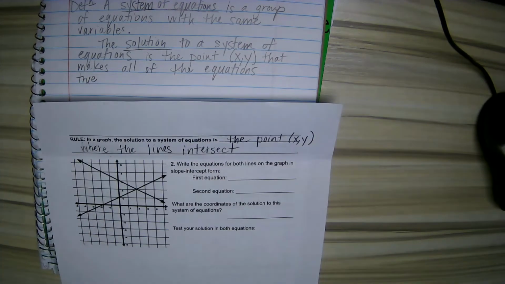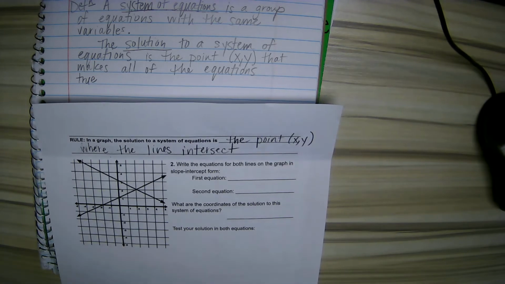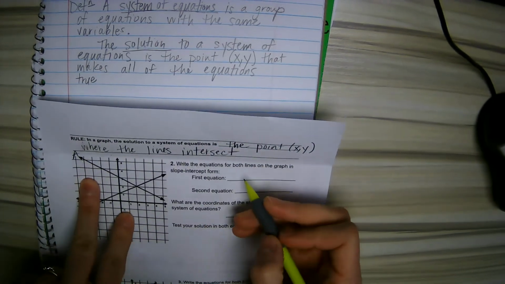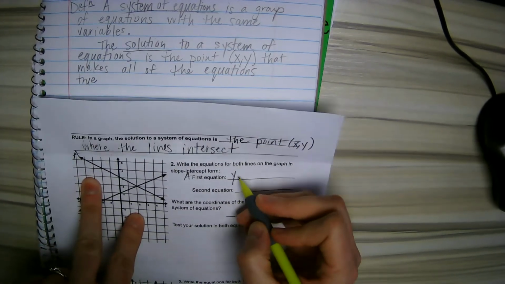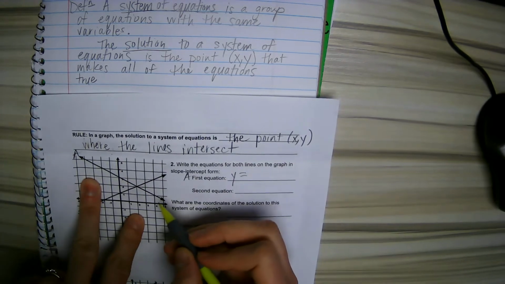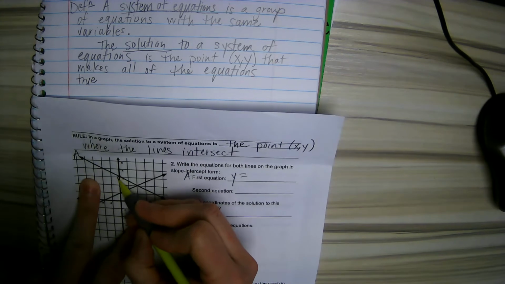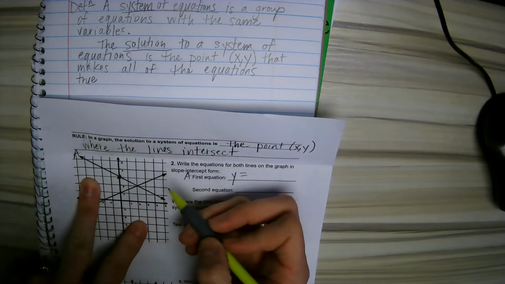So write the equations for both lines of the graph in slope-intercept form. Looking at the first one as A, y equals, what is the slope? Well, first our y-intercept looks like it's right about 3.